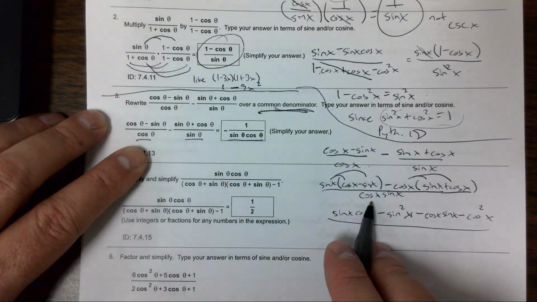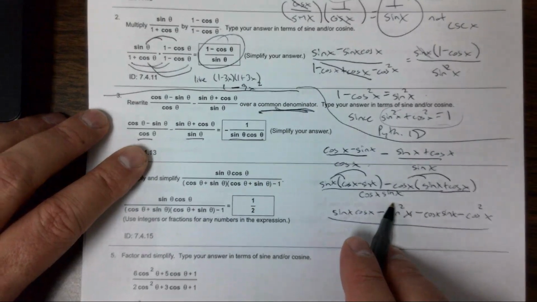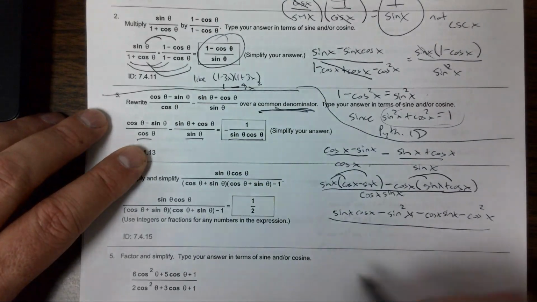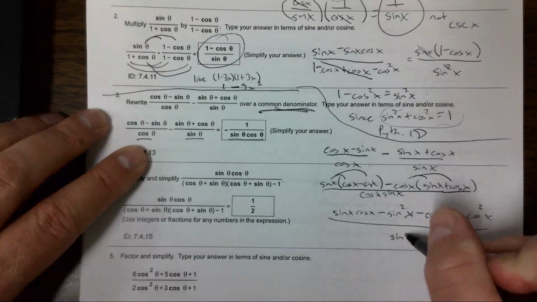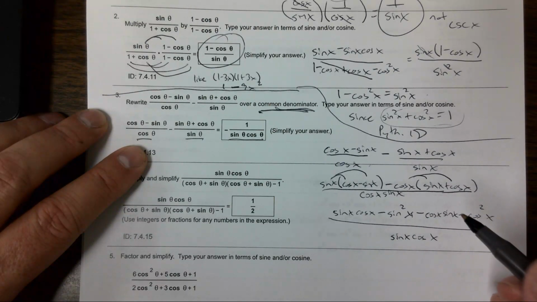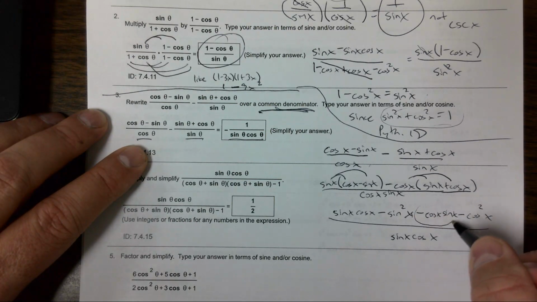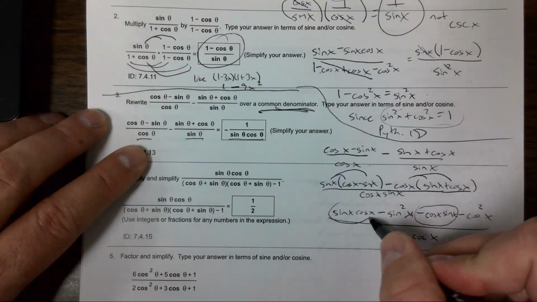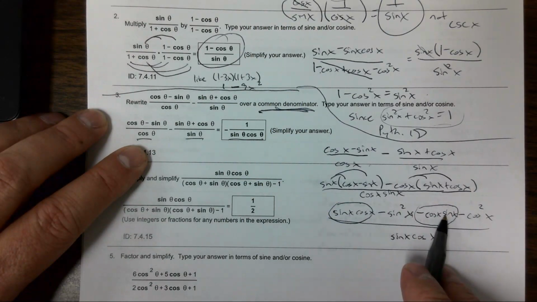By the way, cosine x sine x is usually written with the sine first. It really doesn't matter, so you can reverse that. And also, speaking of reversing it, this term and this term are positive and negative of the same thing.